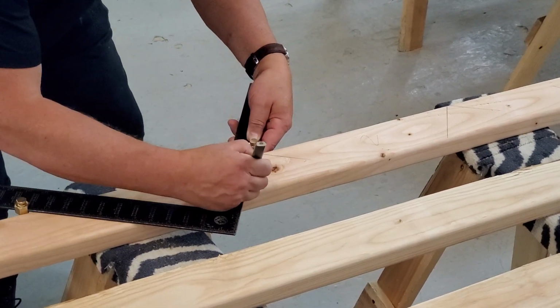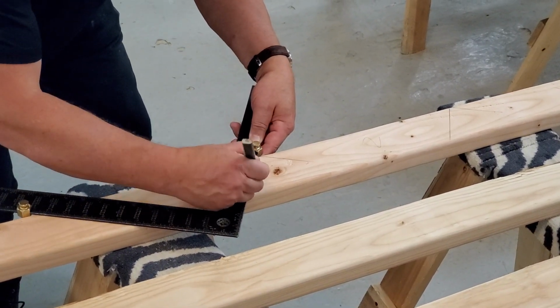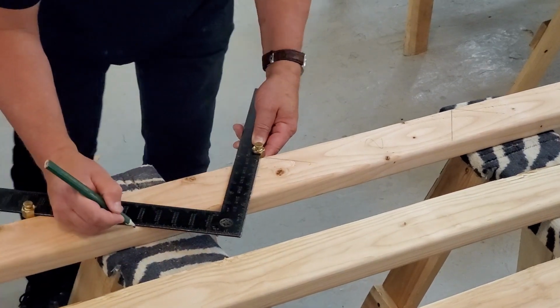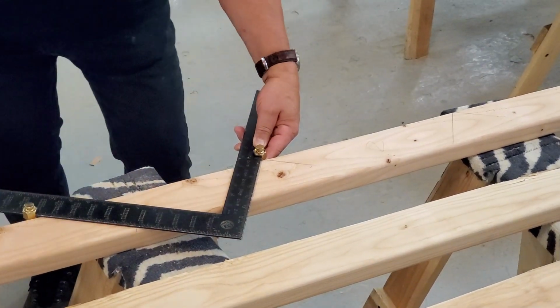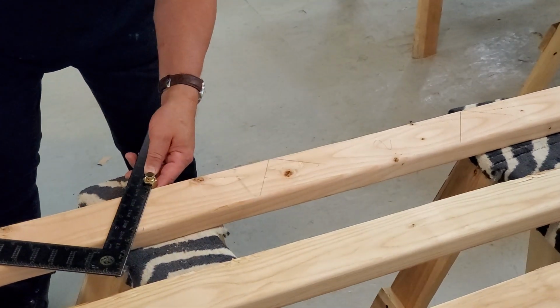Okay? While I'm here, I'm going to mark 2 inches. I come over 1, 2. There's my 2 inch. I'm going to mark 6. That's my level projection out. I slide the square down.